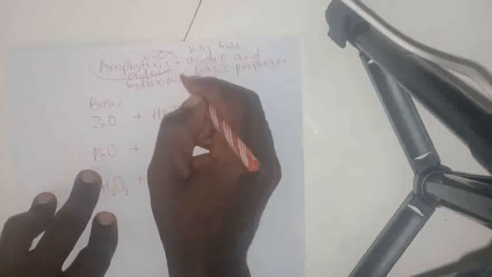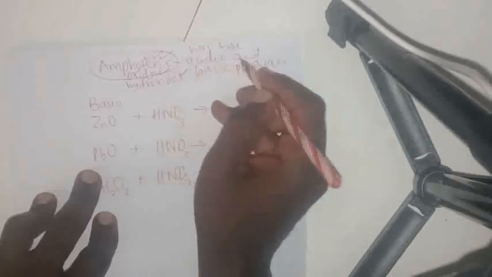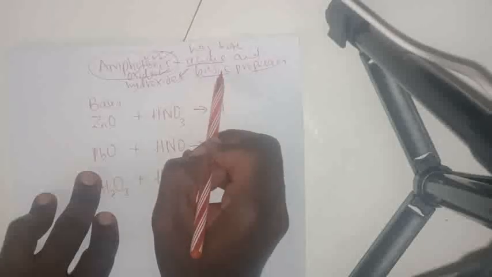Something which is amphoteric can be in the form of an oxide or in the form of a hydroxide, but just know it has both acidic and basic properties.